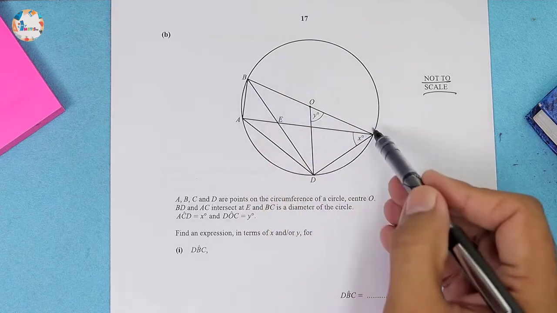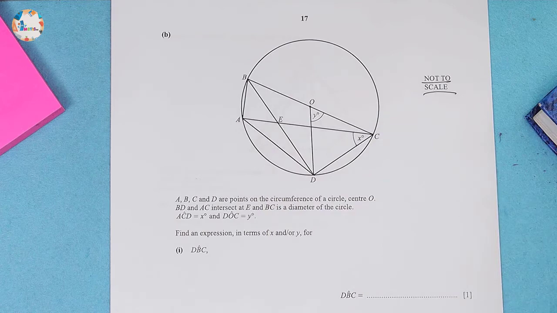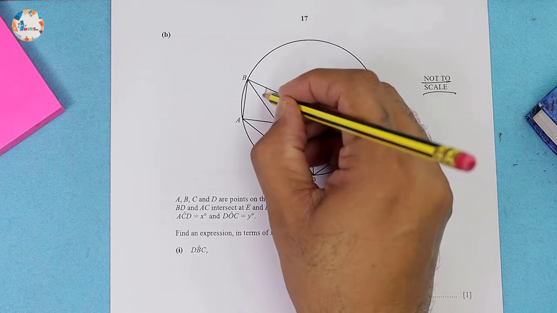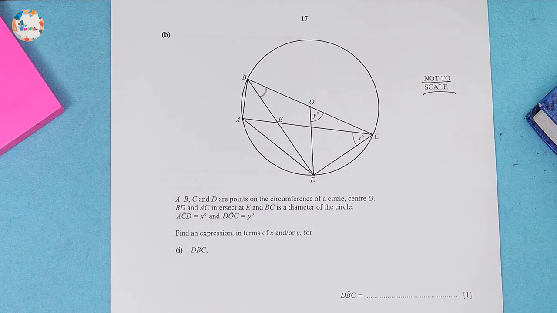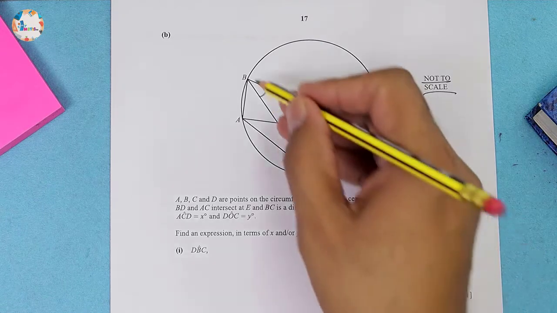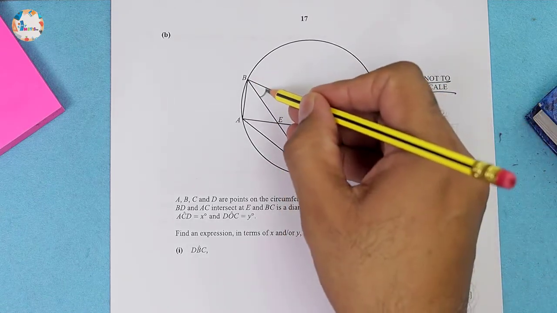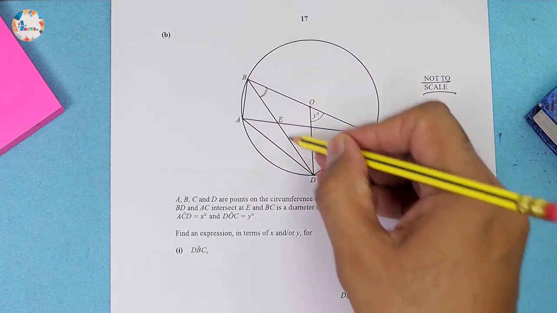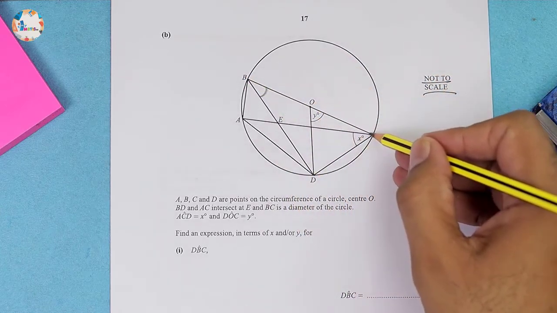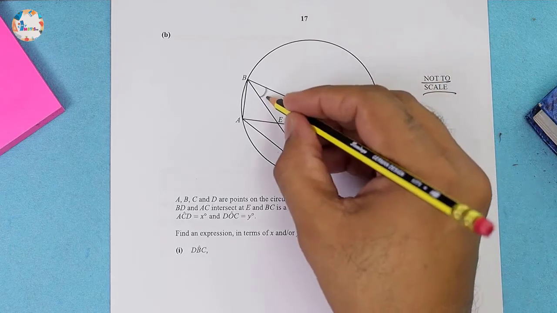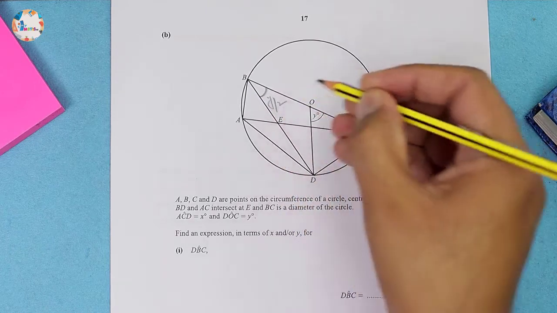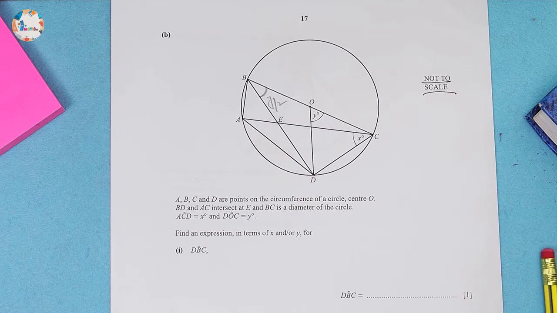So DBC is basically this angle which we identify. The expression for this angle is required in terms of X and Y. DBC will be this angle, which is the angle at the circumference, and this is the angle at the center. This is Y, so this will be half of Y. We can write Y by 2. This is a 1 mark question, no reasoning is required for this one. So Y by 2 will be our answer.